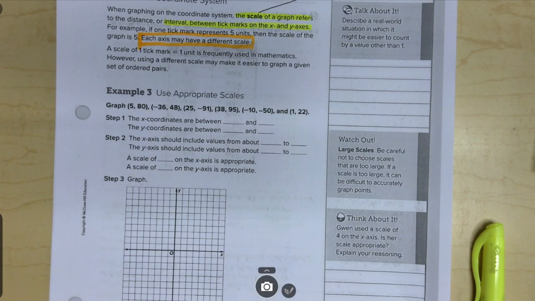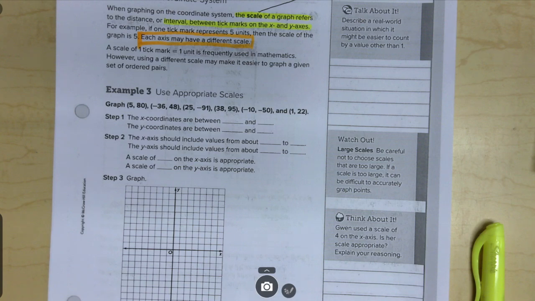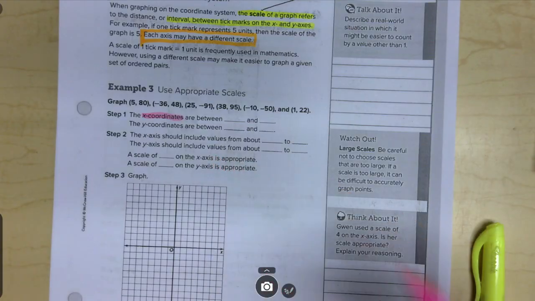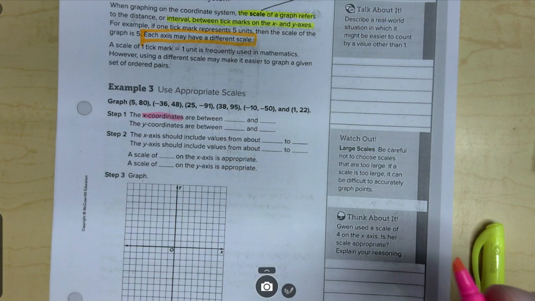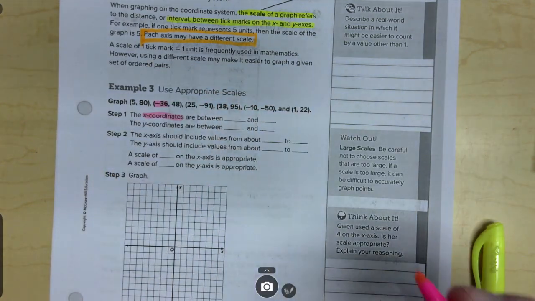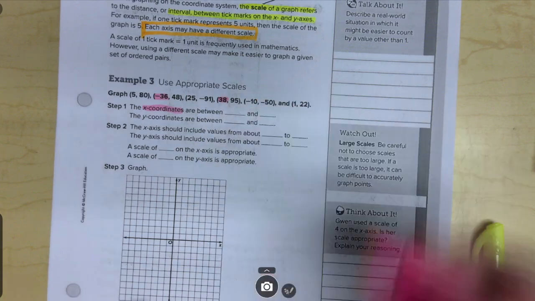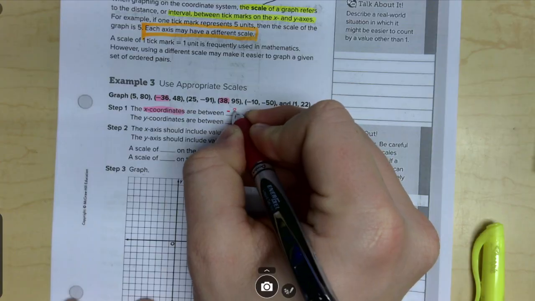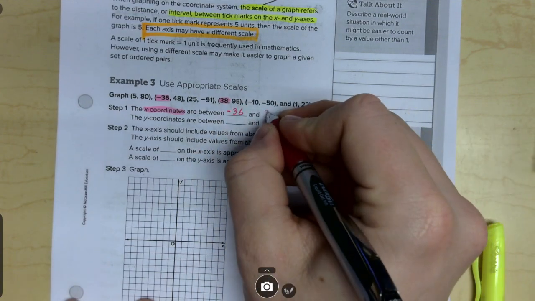Graph the following points: (5, 80), (-36, 48), (25, -91), (38, 95), (-10, -50), and (1, 22). Step 1, the x coordinates are between. All right, so we have our x's here. Let's take a quick look. We want our lowest and our highest for x. It looks like our minimum x value is negative 36, and our maximum is 38. So these are between negative 36 and 38.